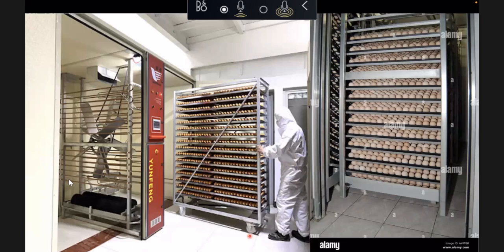I think this is a sample picture of a Chinese incubator here. This is a large scale incubator. It has slide doors, and as you can see the setting tray is going inside with wheels, so very easy to control.